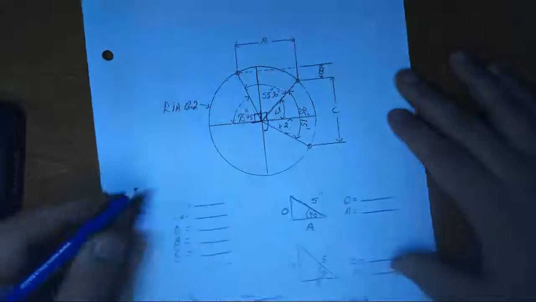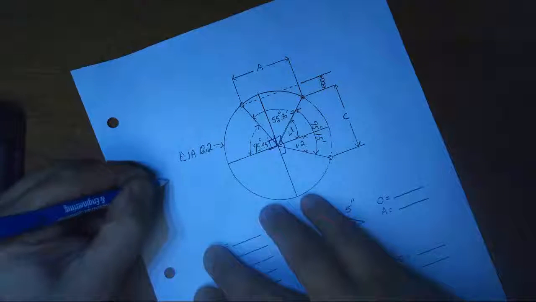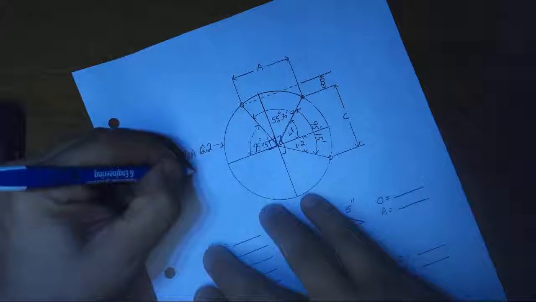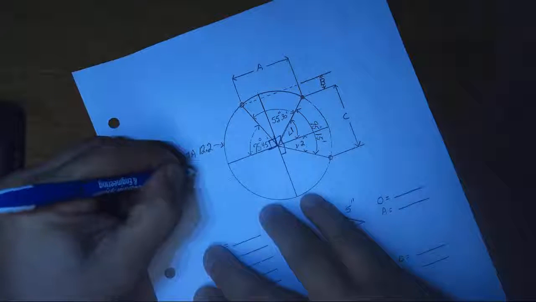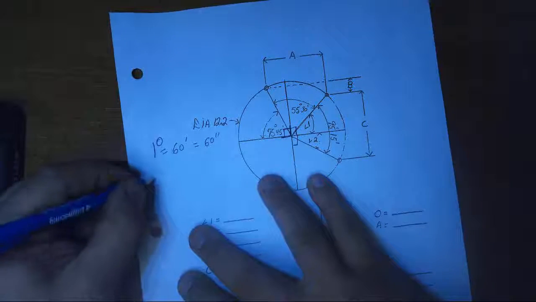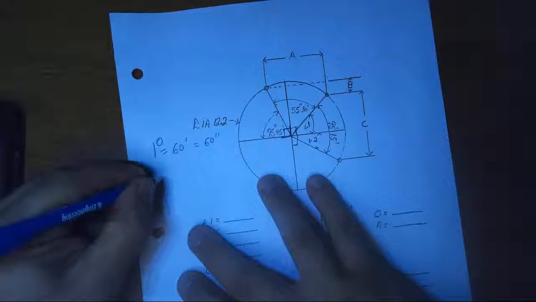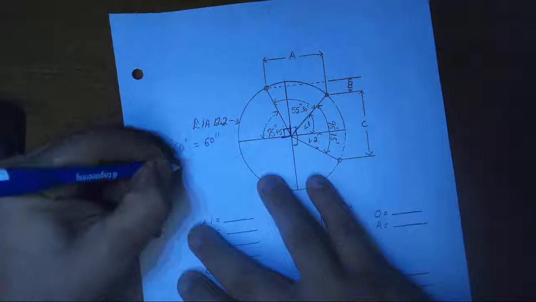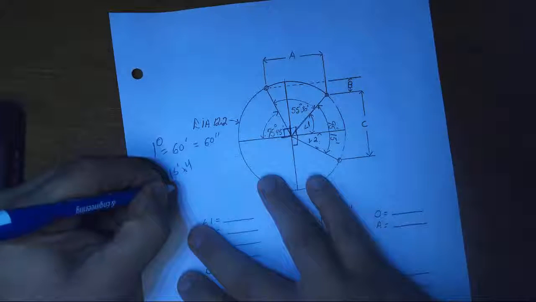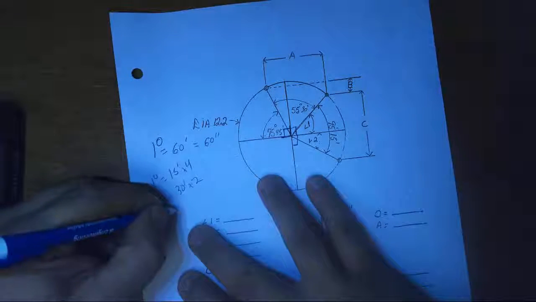The second thing you need to understand is that for every 1 degree there are 60 minutes, and for every minute there are 60 seconds. So 1 degree equals 60 minutes. Therefore 1 degree could also be divided into 15 minutes times 4. 1 degree could also be 30 minutes times 2.